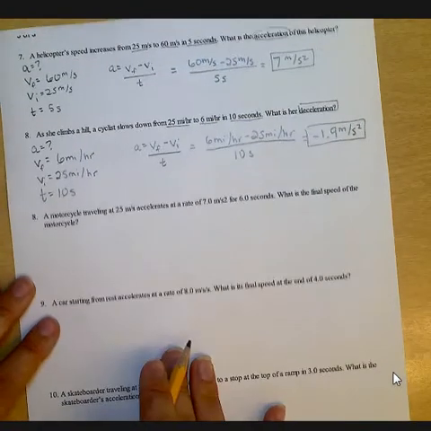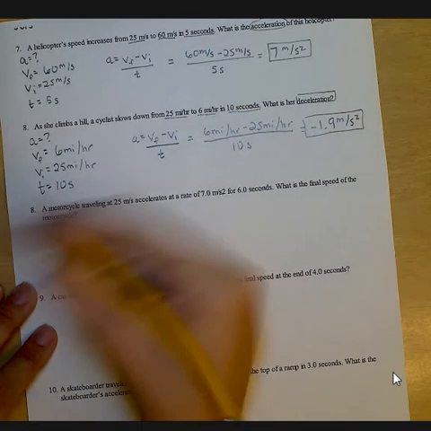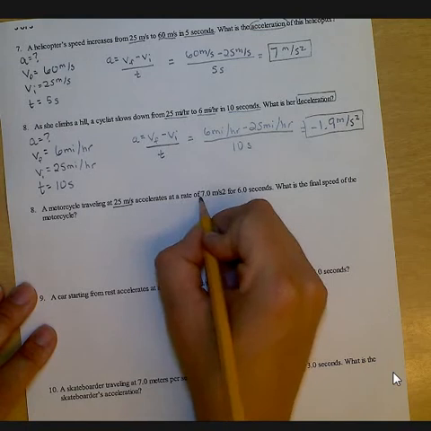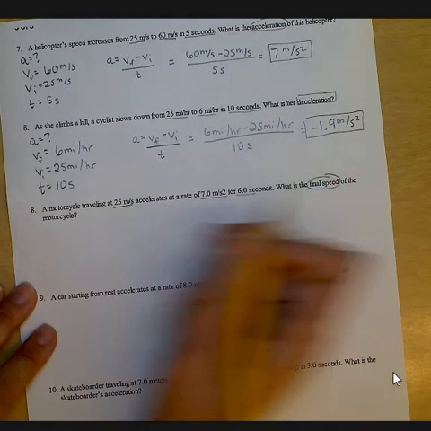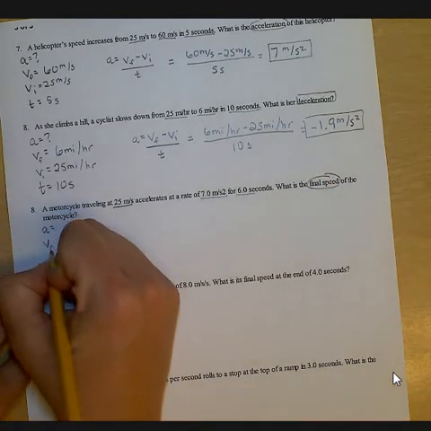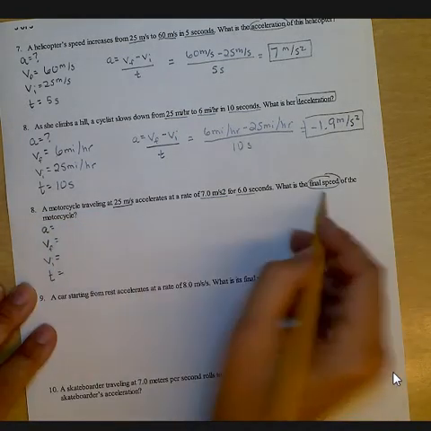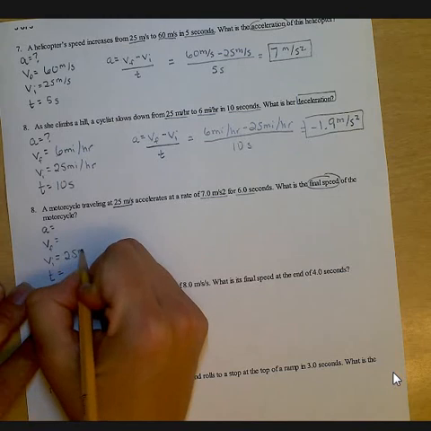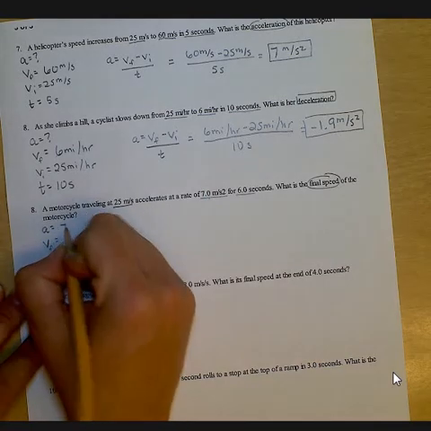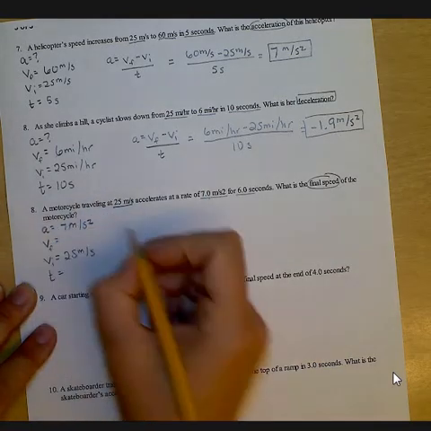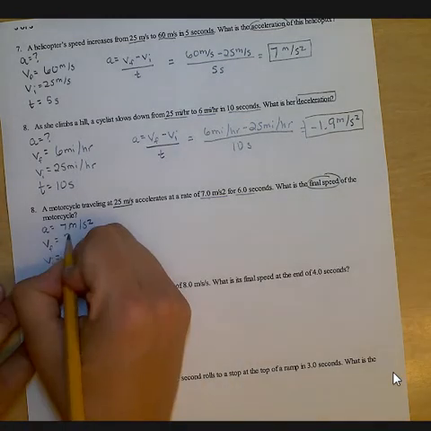Number 8. A motorcycle traveling at 25 meters per second accelerates at a rate of 7 meters per second squared for 6 seconds. What was that final speed? So our initial is 25 meters per second at a rate of, so that rate is 7 meters per second squared. She went for 6 seconds. The final speed is what we're looking for.